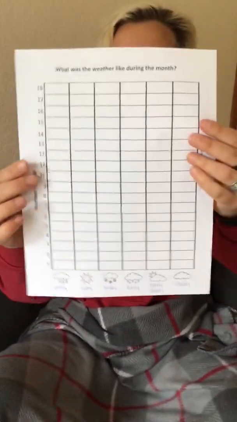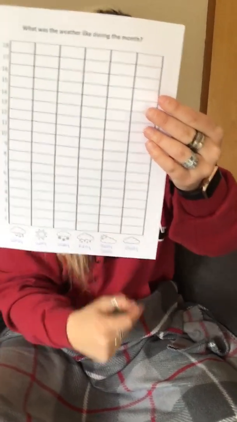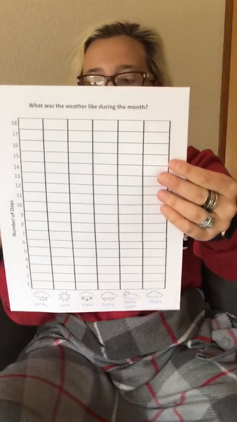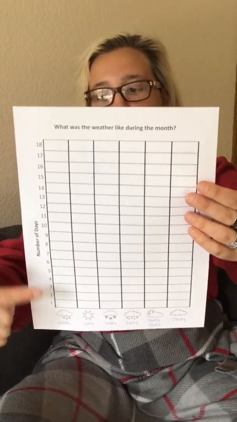So for instance, today is cloudy, so I'm just going to go ahead and I'm going to color in one box under the cloudy. So then that way, after the whole 2 weeks, so 14 days, I can look and see how many days were cloudy, how many days were sunny. I really hope that we don't have any snowy days, but we all know that Mother Nature can kind of throw some stuff at us.